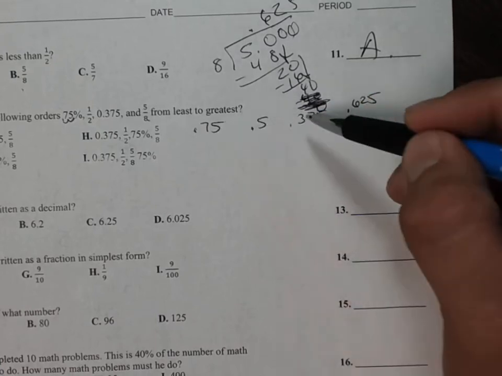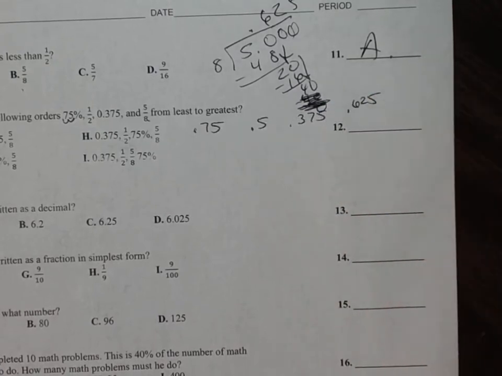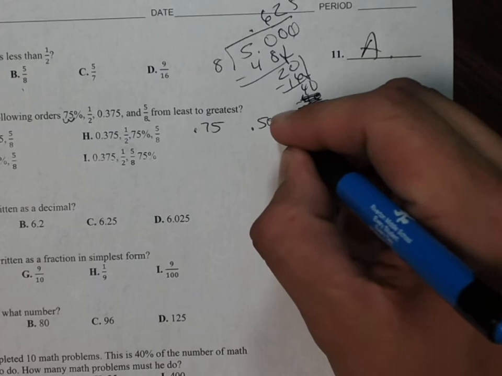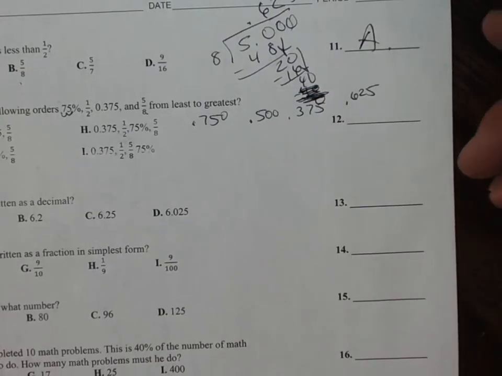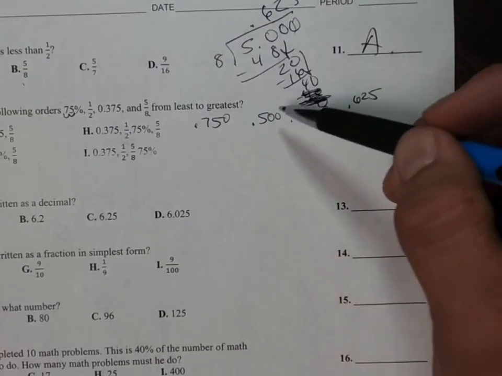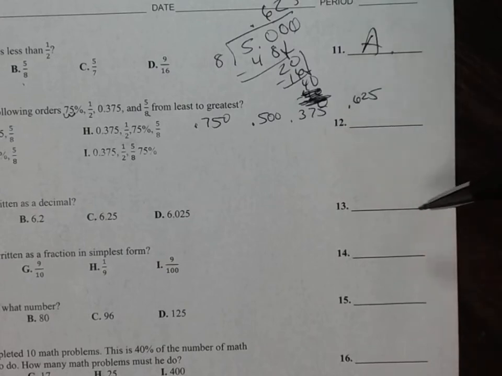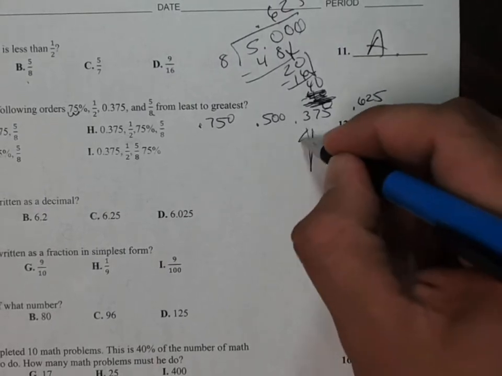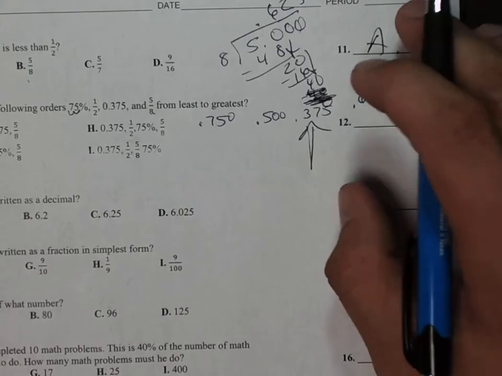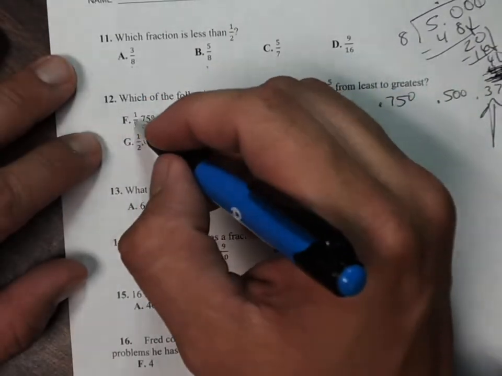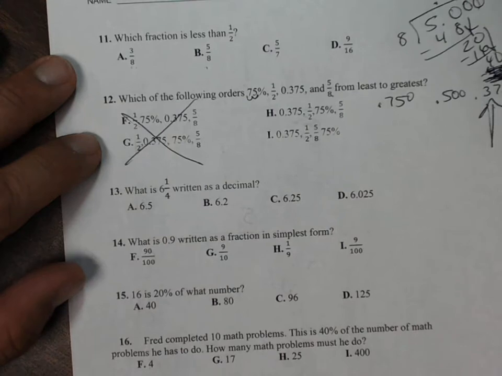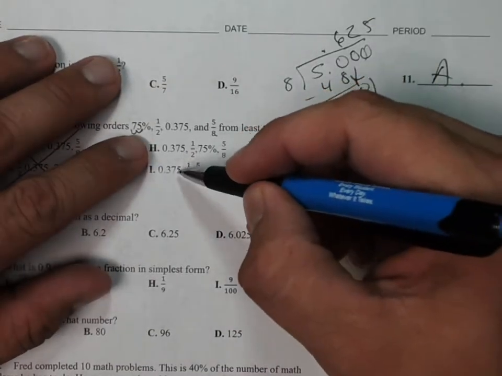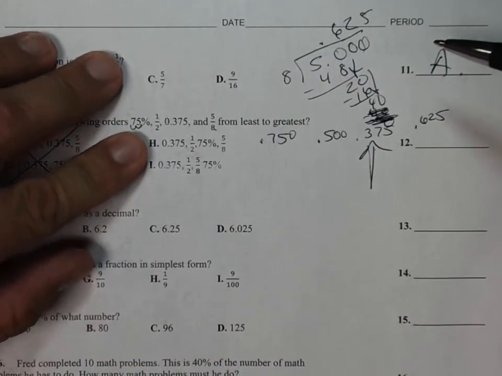Well, the problem you're going to run into here is that this one has 2 decimal places, this one has 1, that has 3, that has 3. Annex zeros behind them. It makes things a lot easier. Because now you're looking at 750, 500, 375, and 625. So which one's the least? The 375. So you go back in here and look. Automatically, you can cross out these two because we started out with 375 as our very least. So now we have to keep going.